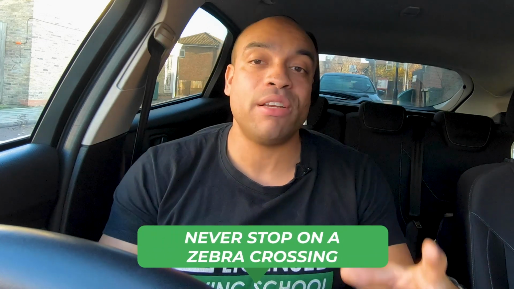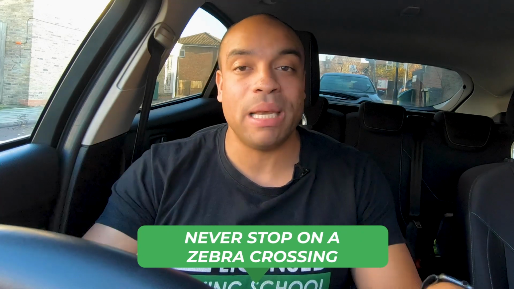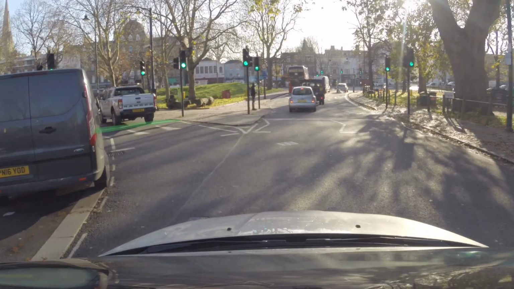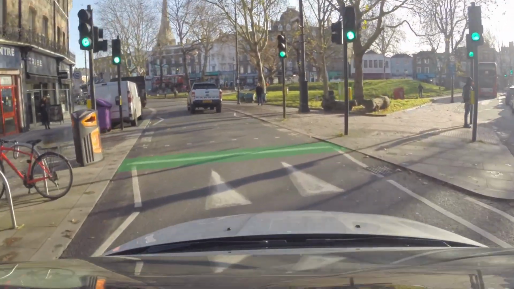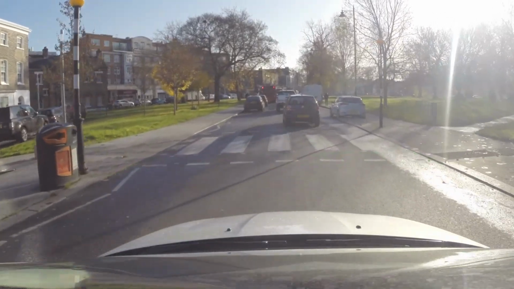Next, where should you stop at a pedestrian crossing? You cannot be stationary on a pedestrian crossing. That's a hard and fast rule. If you are stationary on a zebra crossing, you could potentially fail your driving test. It's dangerous for the pedestrians to have to walk around you because it gives them limited visibility. Don't stop on pedestrian crossings. If you're at a traffic light controlled crossing, you'll have a white stop line. You need to stop at the white stop line. That's your stop sign. If you're at a zebra crossing, there'll be a line of white dots around the zebras. That's where you stop.